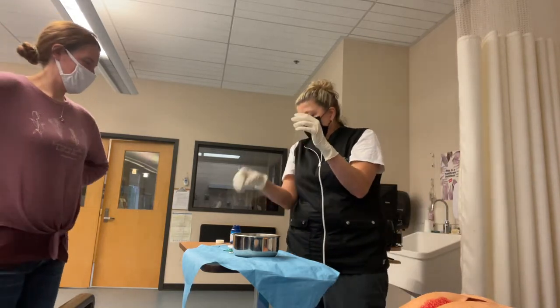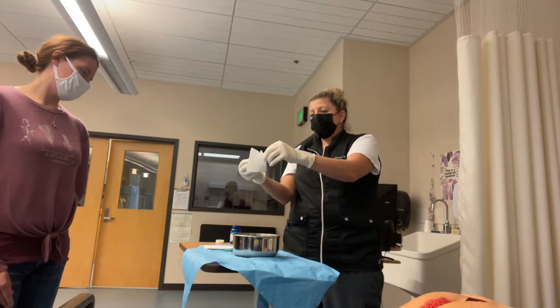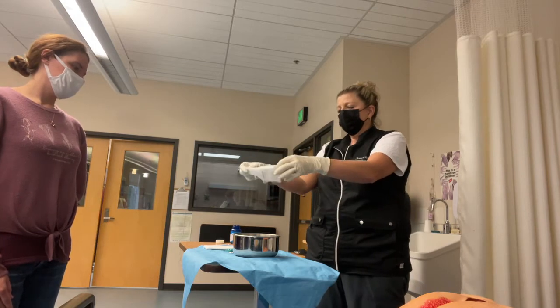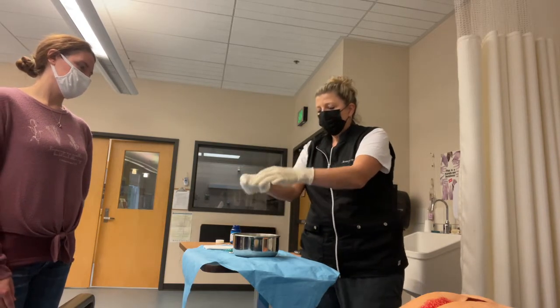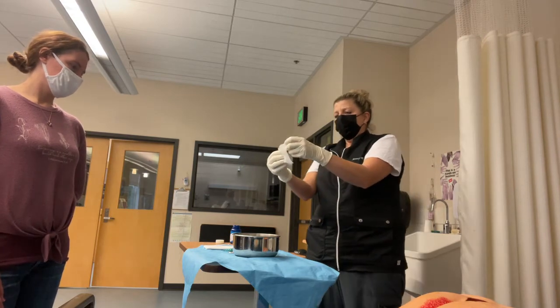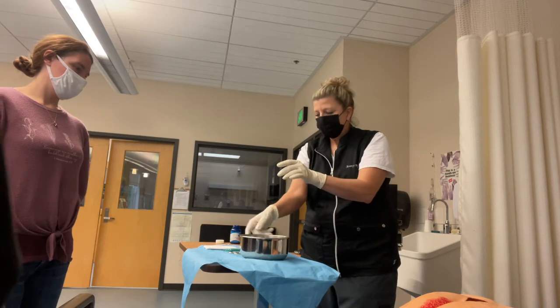Okay, so now I want to get my supplies organized. I like to separate these ahead of time because I feel like when it's wet, it's harder to open up. So I'm just going to place these down in my water. Okay.